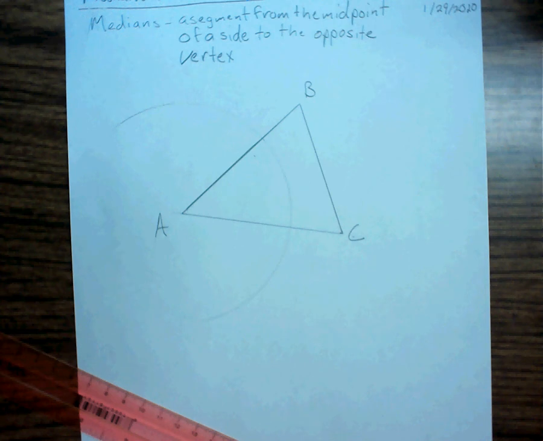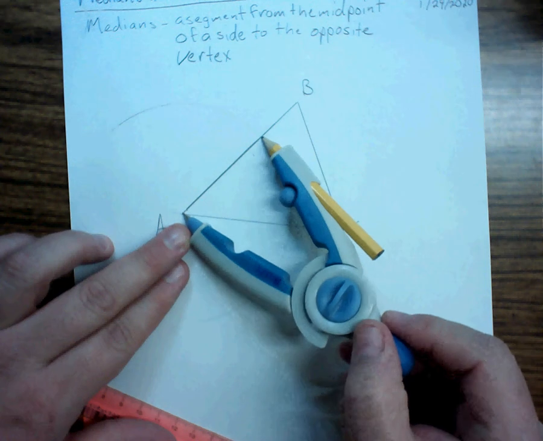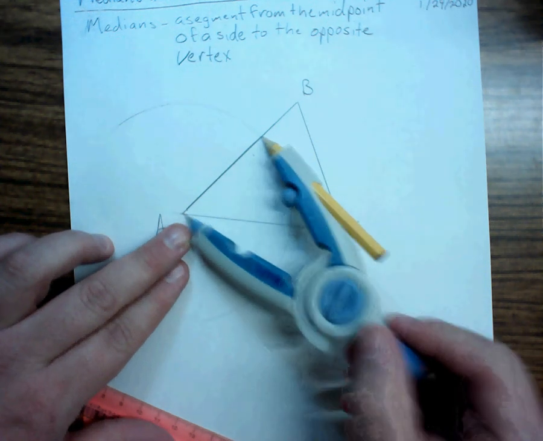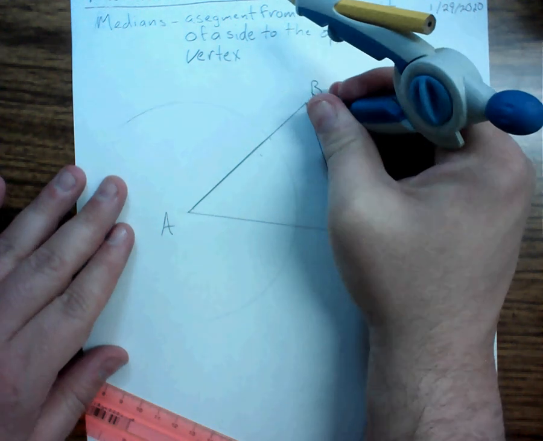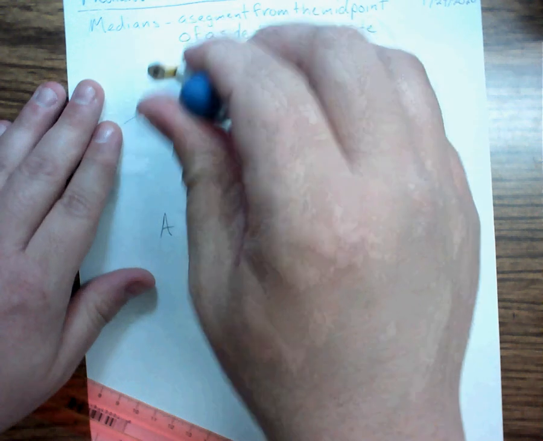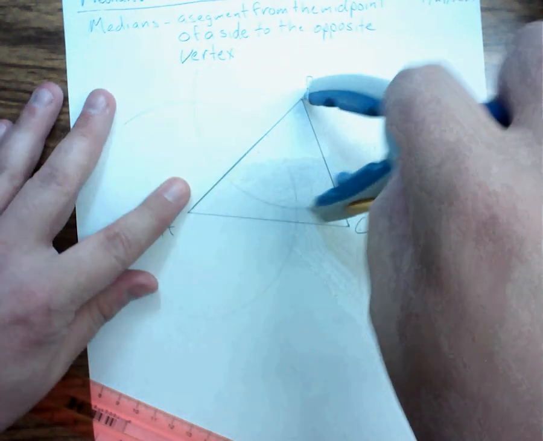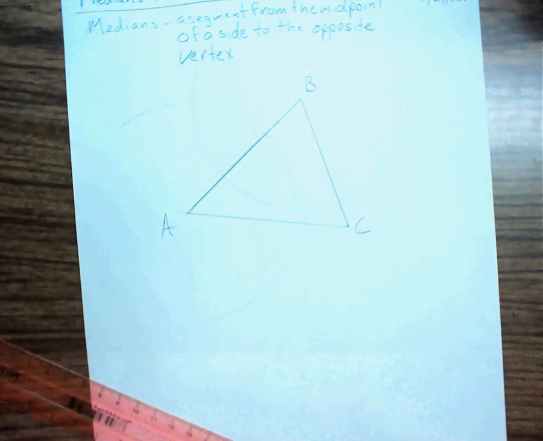Now, without changing this distance, I'm going to put the pointer at the point B, and I'm going to make another large sweeping arc, but I'm going to make it lightly.